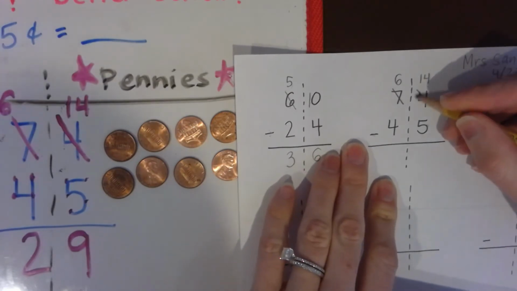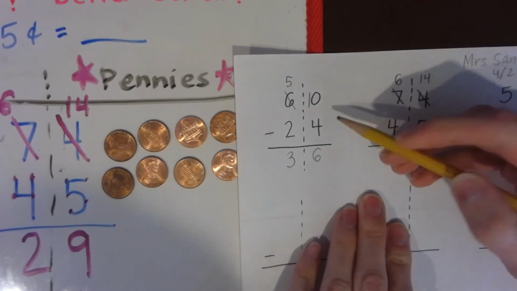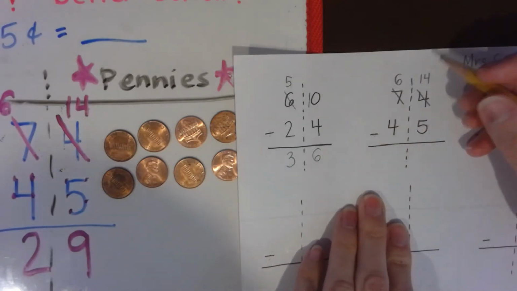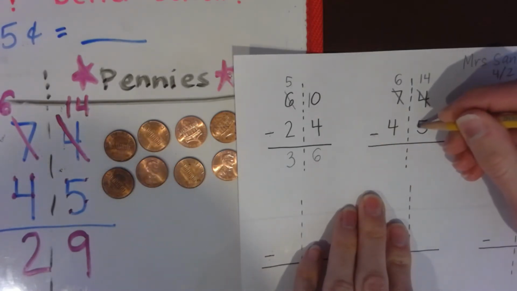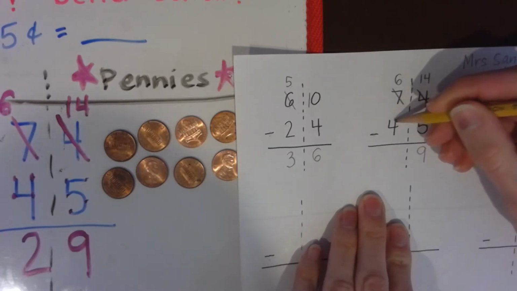It's okay if you just wrote the 1 in front of the 4. That's also where you can do it. For this one, I'm showing you this way, because I showed you this way on that page. 14, 13, 12, 11, 10, 9, 6, 5, 4, 3, 2.